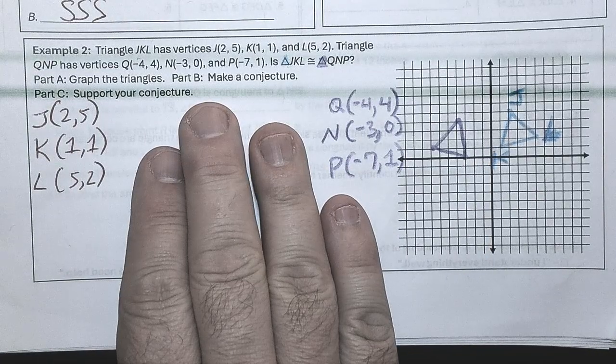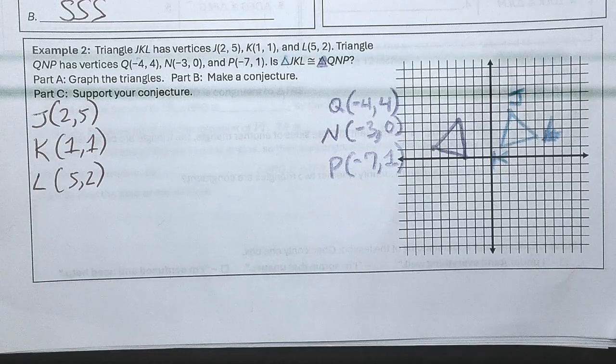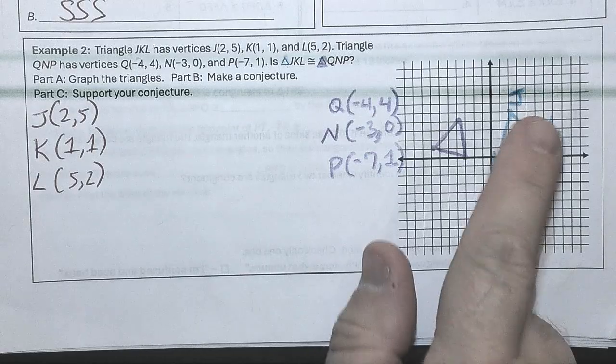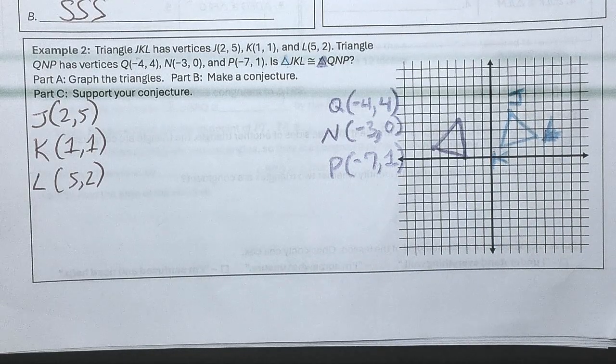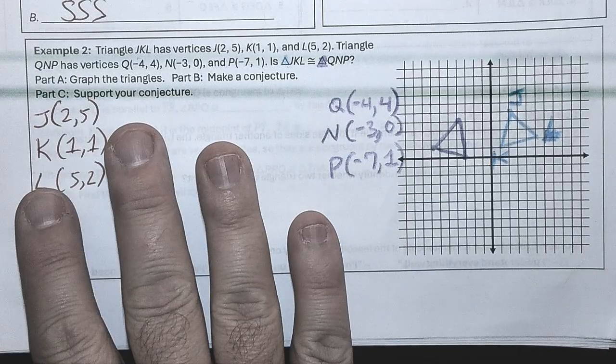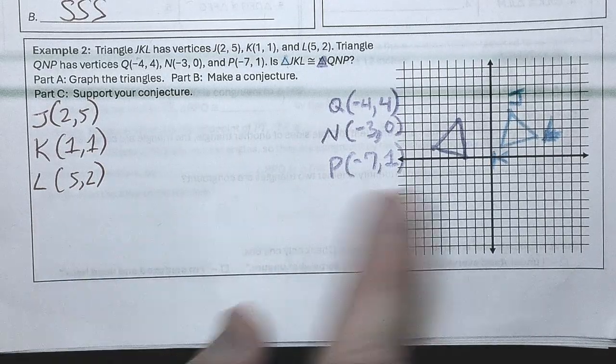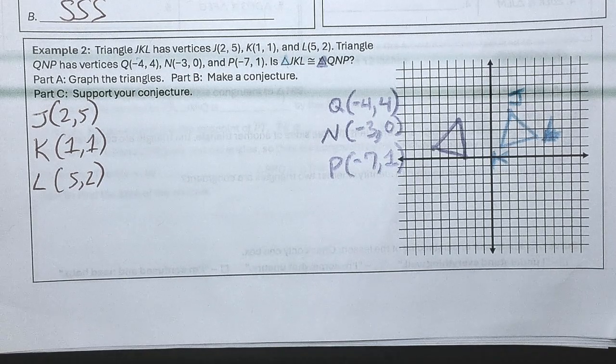It says make a conjecture and support your conjecture. The conjecture is going to be that they're congruent, and it's because we can map this onto this. We're not going to have to write all that. What we're going to do is support the conjecture by stating the movement it takes to get from here to here. I've kind of said up front that this is not one of my strong points, and unfortunately, when it's not a strong point for the teacher, sometimes it makes it not a strong point for you guys. But I'm hoping you'll overcome my weakness.